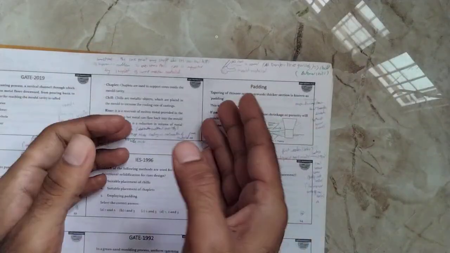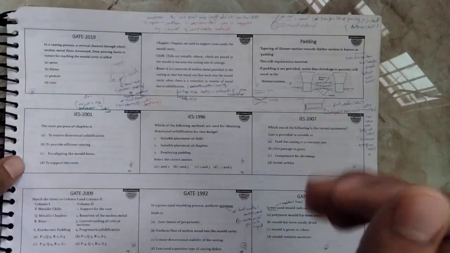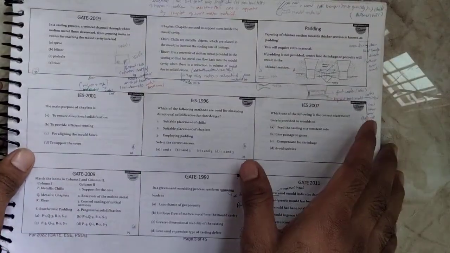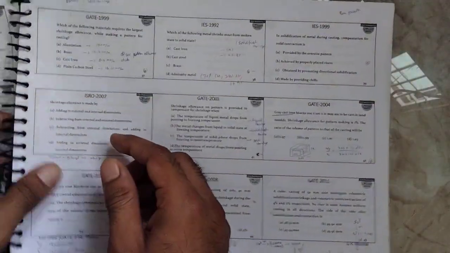Next one is padding. Padding is for uniform solidification, from a thinner section towards a thicker section. It is known as padding, towards which extra material is required. The main purpose of the chaplet is to support the core. And green sand means resistance to moisture.